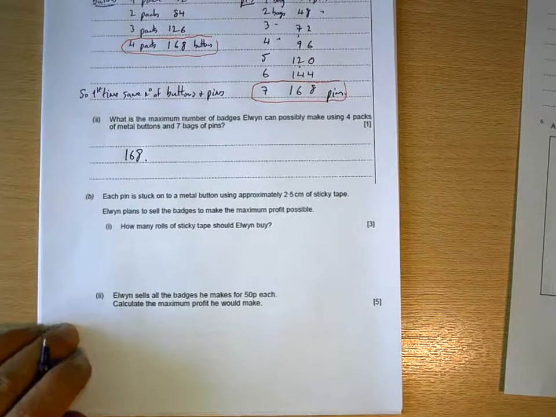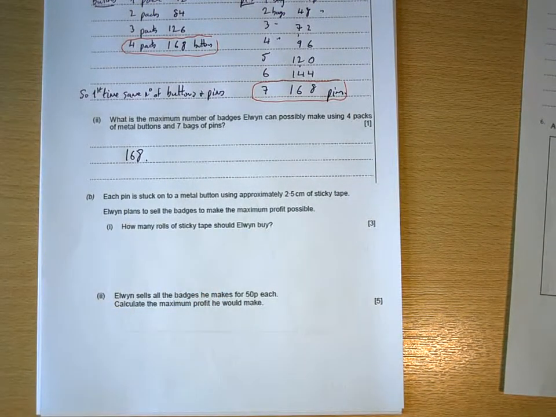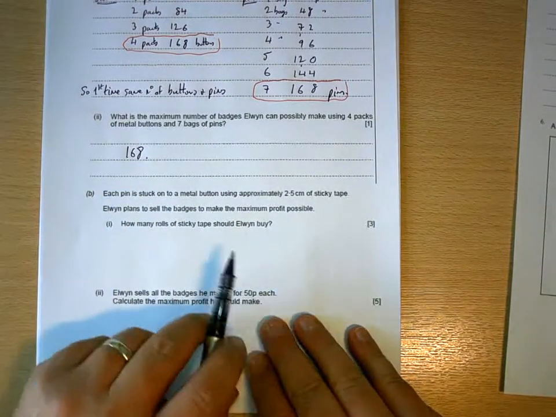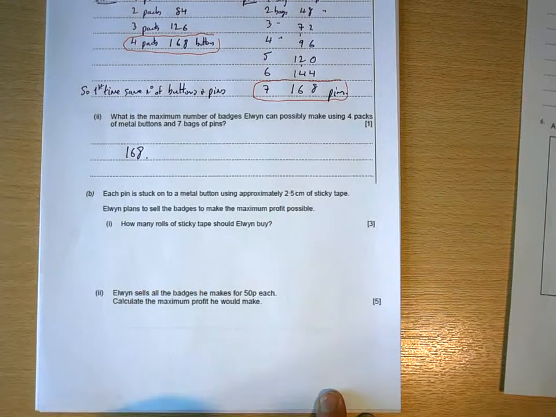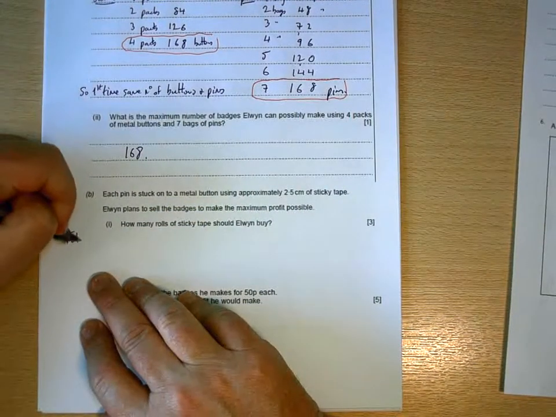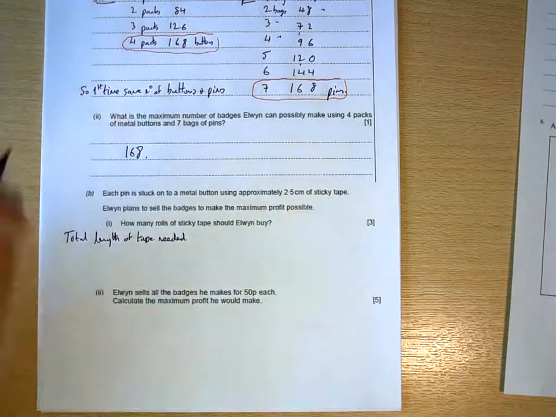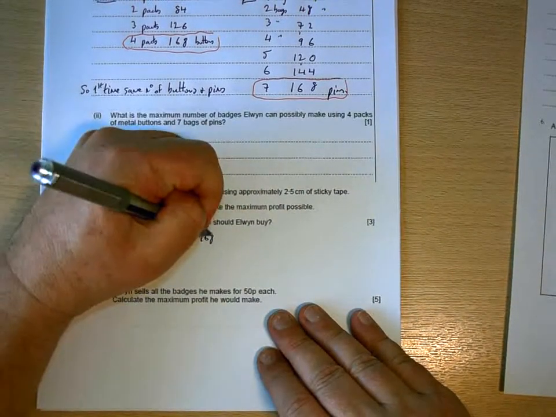Each pin is stuck onto a metal button using approximately 2.5 centimeters of sticky tape. Elwyn plans to sell the badges to make the maximum profit possible. How many rolls of sticky tape should Elwyn buy? So he's going to make 168 of them, and each button is going to take 2.5 centimeters of sticky tape. So the total length of tape that we need is going to be 168 lots of 2.5.